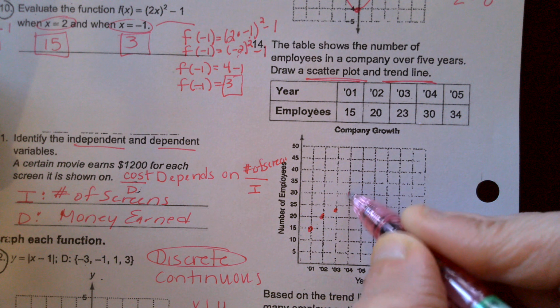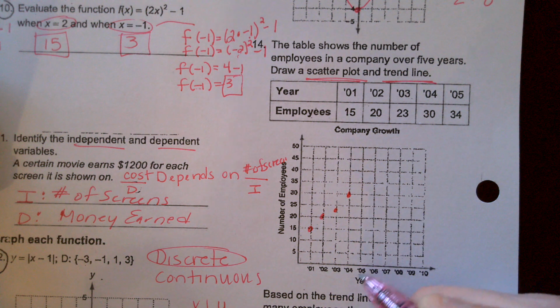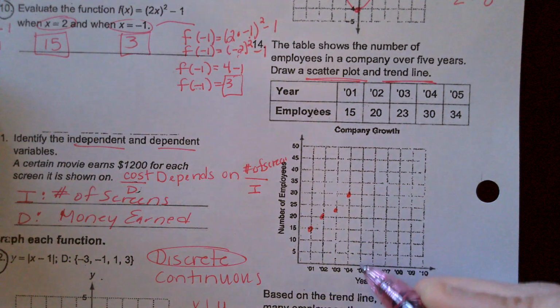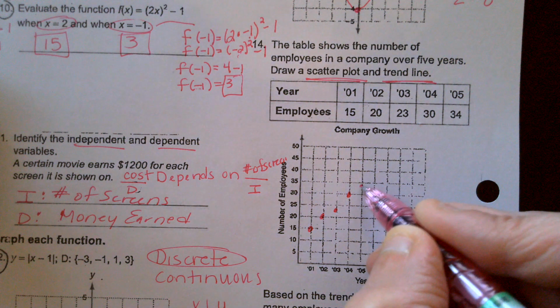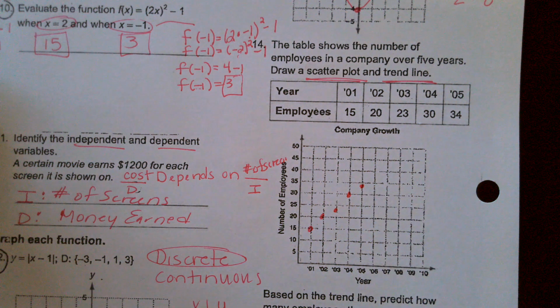I don't know how I can even see anything. It's so dark in here. 05 is 34. I hope I'm doing this right. I should look at the screen. It's brighter when I look at the screen.